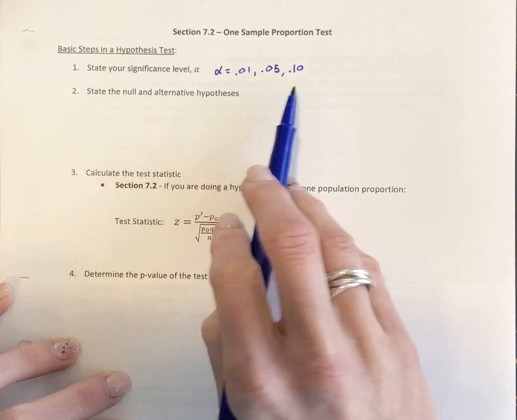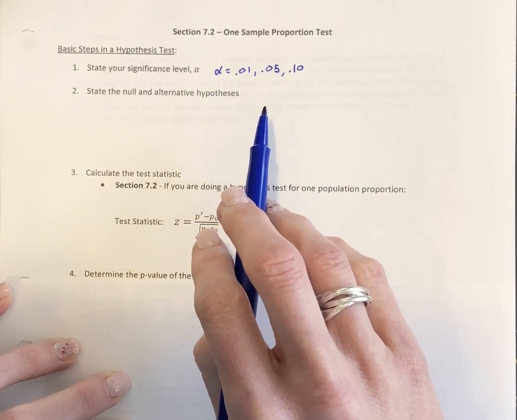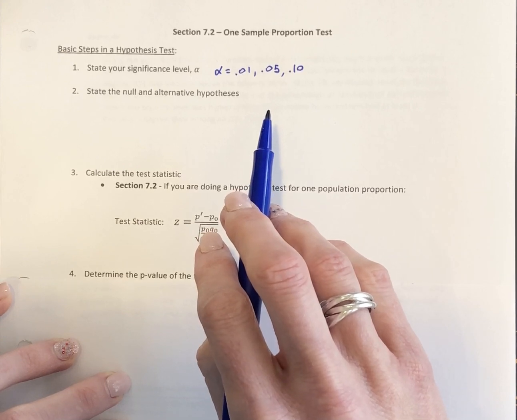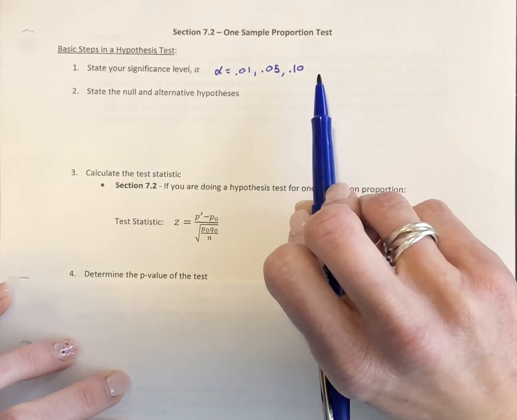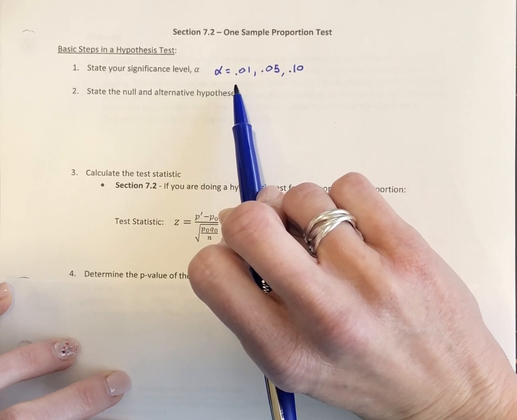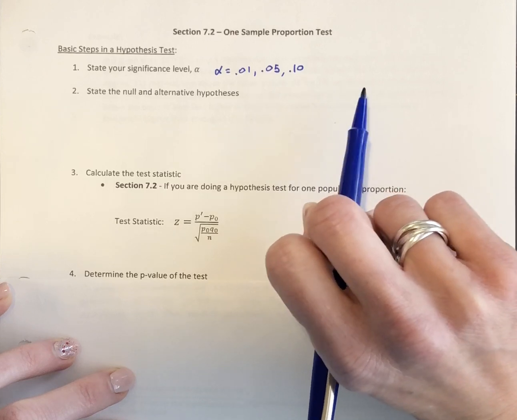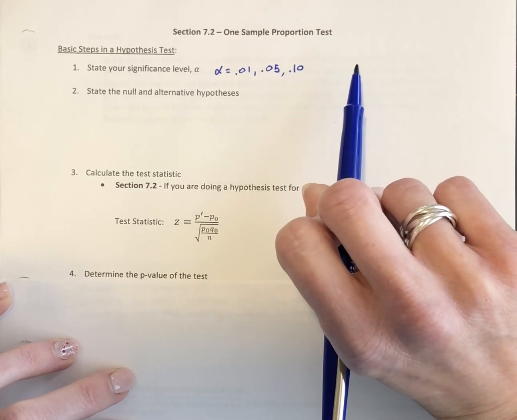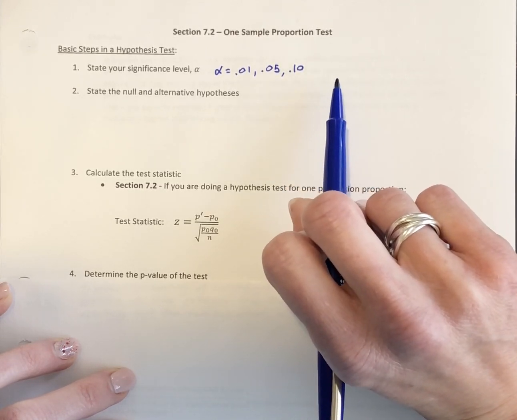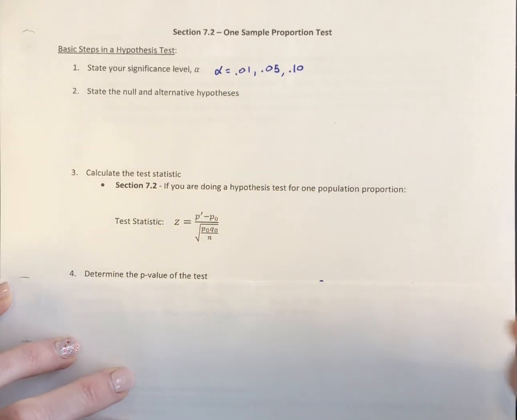And again, that alpha level that we choose is going to depend on how important it is for us not to make a type 1 error. So if making a type 1 error would be really bad, then we would set alpha to be small, 0.01, keeping in mind that alpha and beta are inversely proportional. So if we decrease the probability of making a type 1 error, we would increase the probability of making a type 2 error.